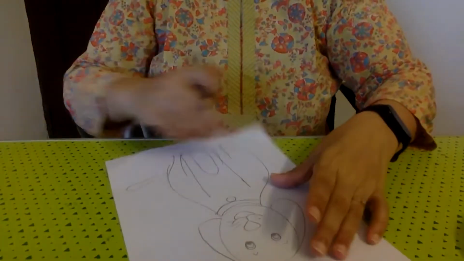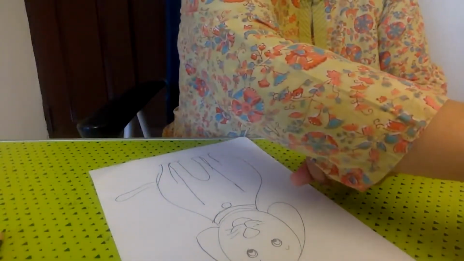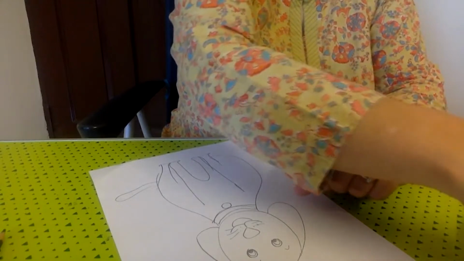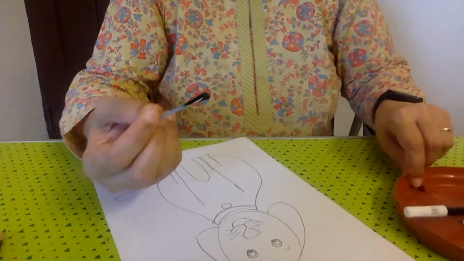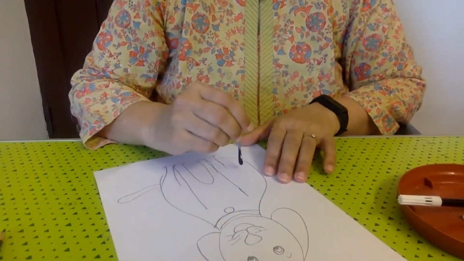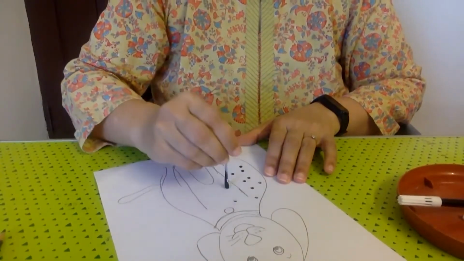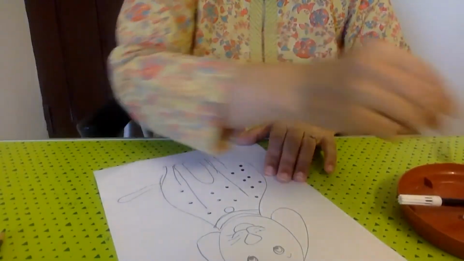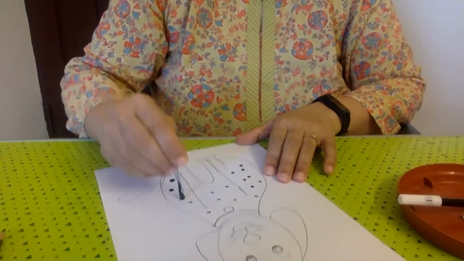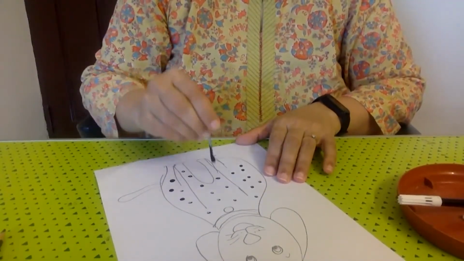And now it's time to get painting. So what we are going to do is take our earbud, dip it in the paint. The paint has to be thick. And just go Spotty dog. Spot, spot, spot, spot, spot, spot, spot.